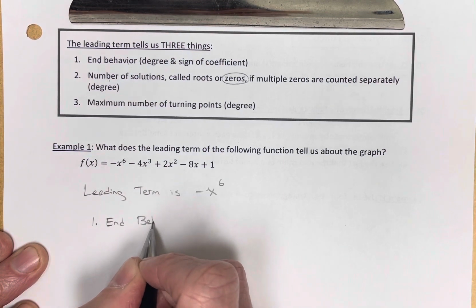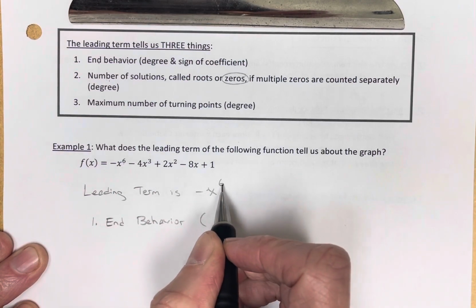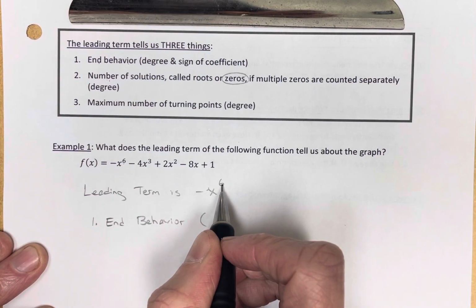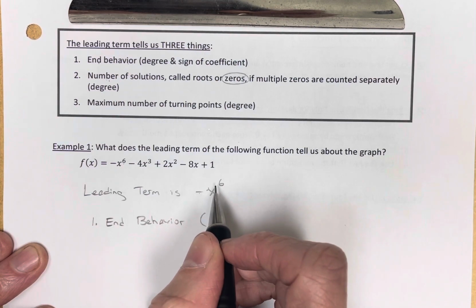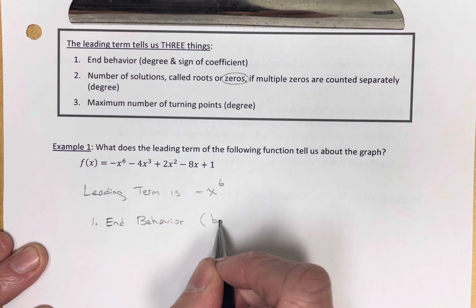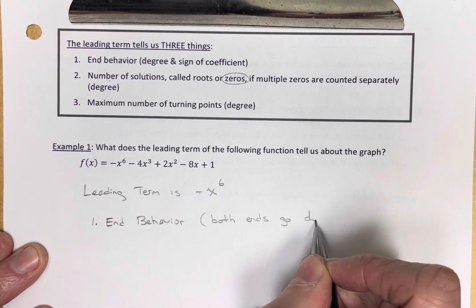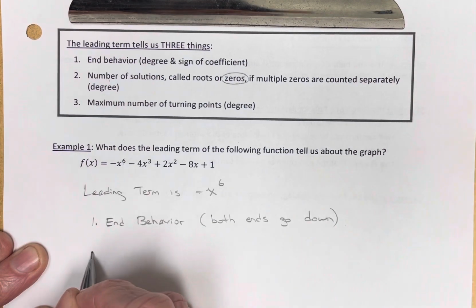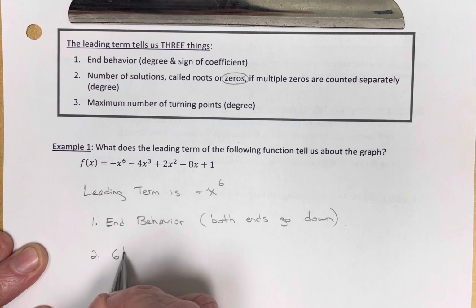In this case, both ends go the same direction, and because I have a negative coefficient, both ends go down. It tells us number 2, the number of solutions.